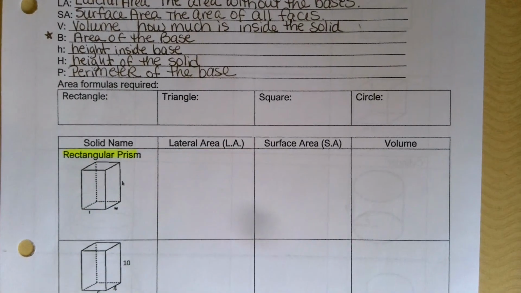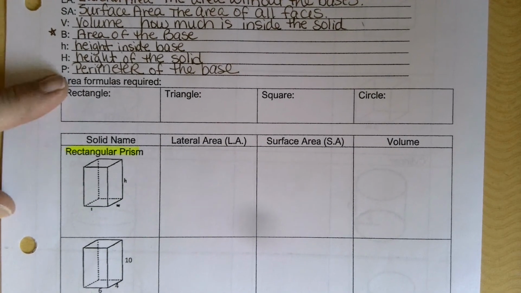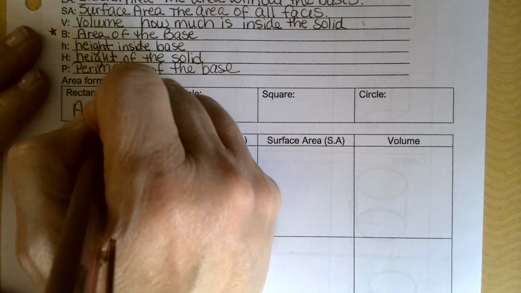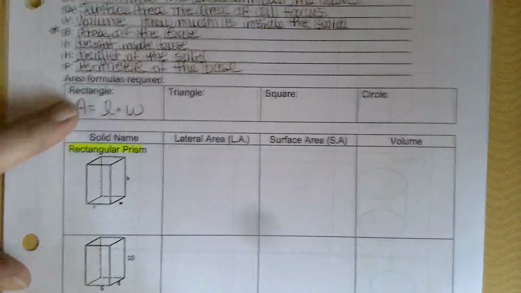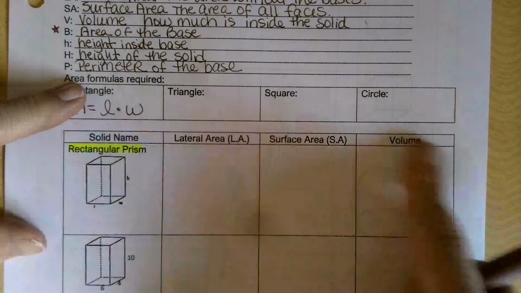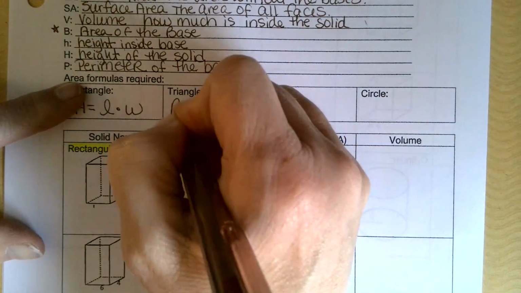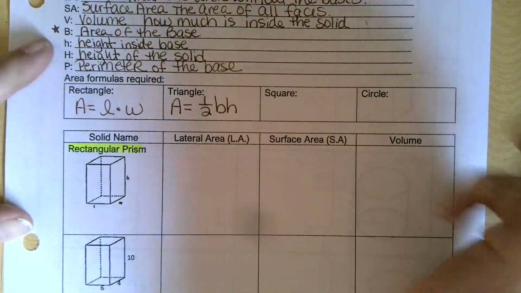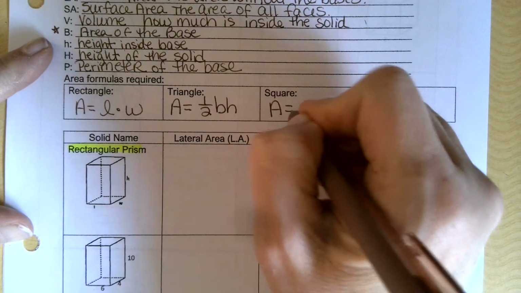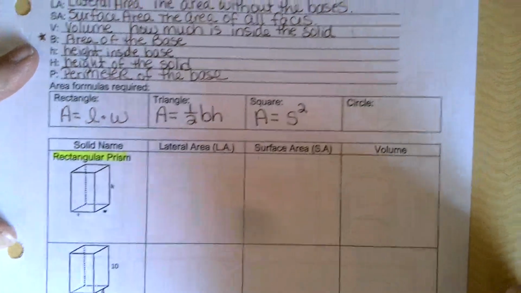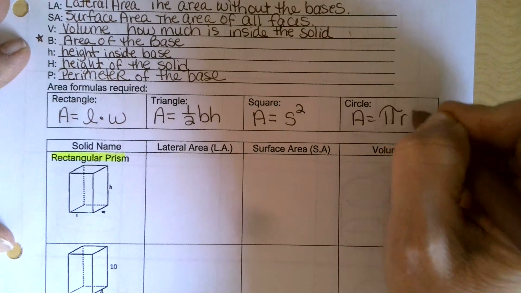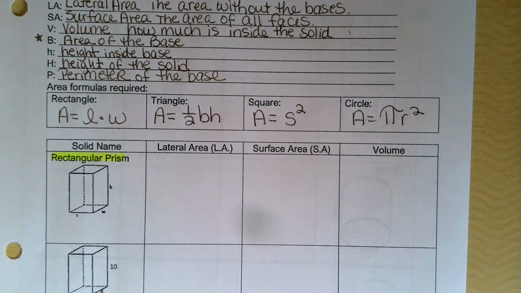Okay. Area formulas for bases that are needed in these shapes. So rectangle, area equals length times width. So when I tell you you're required to know the area of the base, these are what I'm talking about. Triangle, 1/2 base times height. Square, side squared. And then circle, pi r squared. Okay, so you are required to know those formulas already.